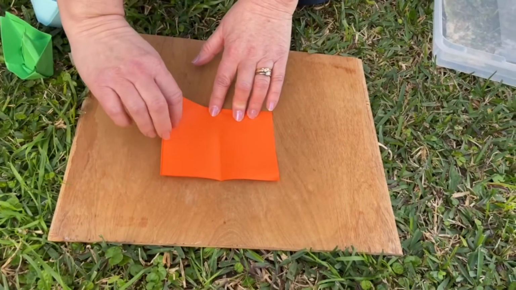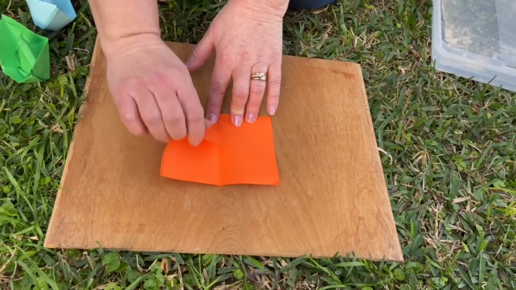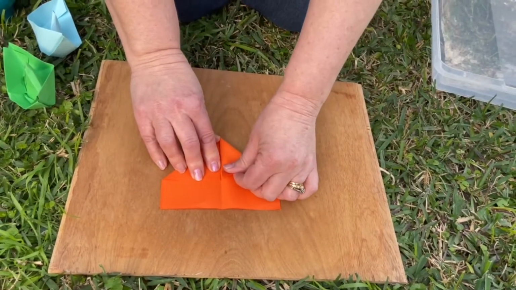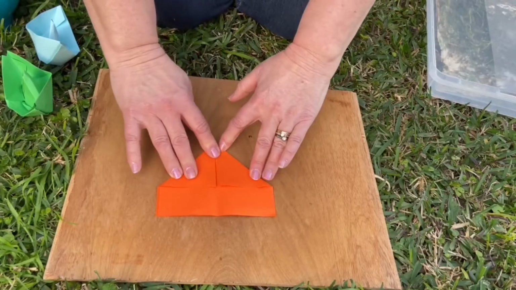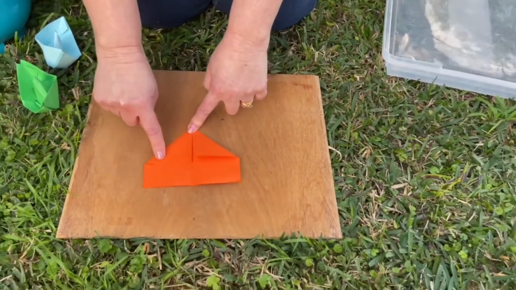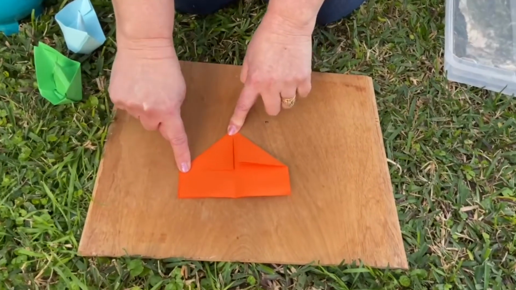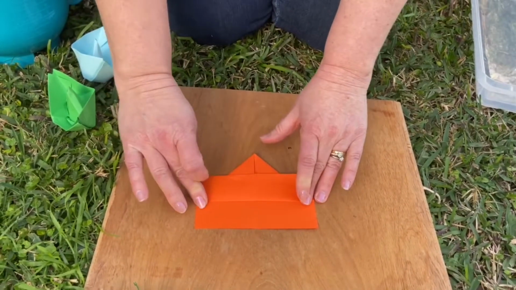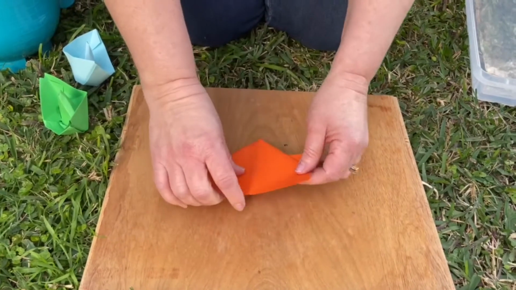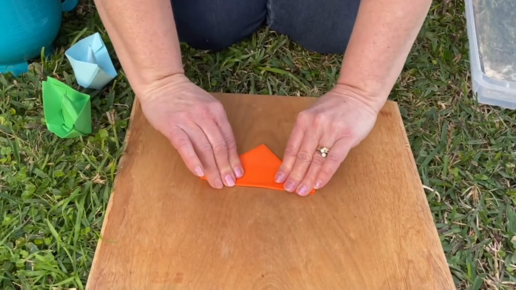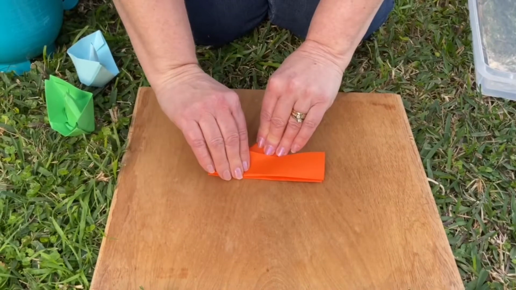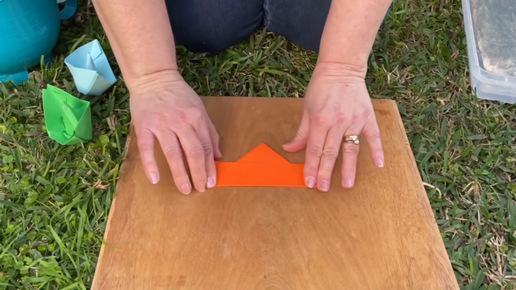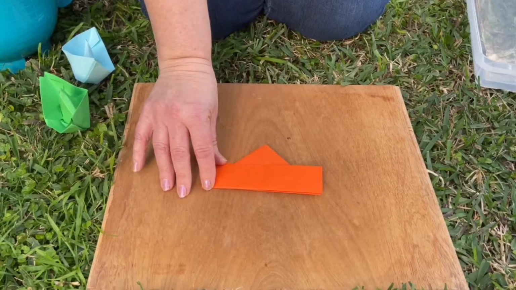And then at this end side, we're going to fold in this way to here, and this side to here. Can you see the two triangle shapes here? And then we'll fold this piece up this side, and then I'm going to turn my paper over and fold this piece on this side. So it looks a little bit like a hat, doesn't it?